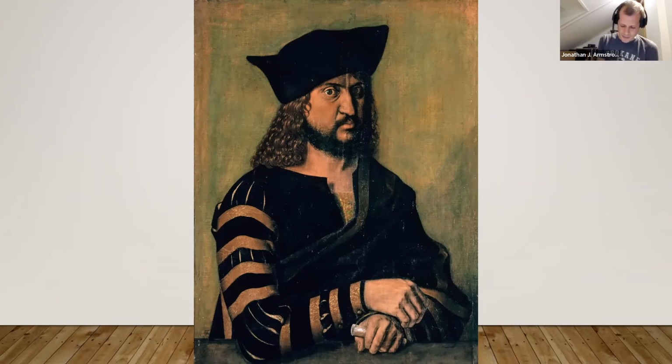Dürer also had the opportunity to travel to the Diet of Augsburg in 1518. So again, we see this sort of interweaving of the themes of the Reformation in Dürer's life. It was in Augsburg in 1518 that Luther defended his teachings before the very salty Cardinal Cajetan. And Luther only escaped because he was let out of the city at night.